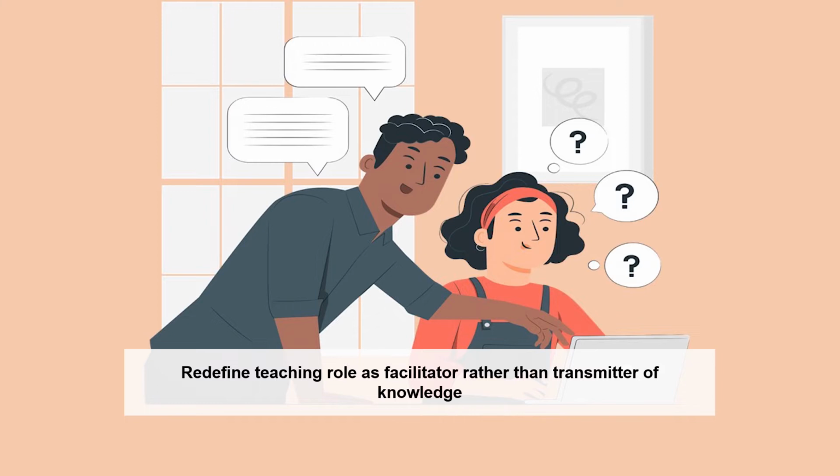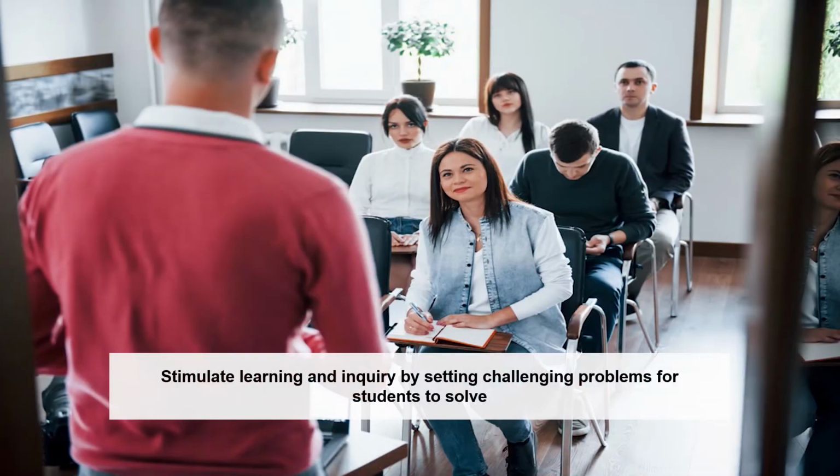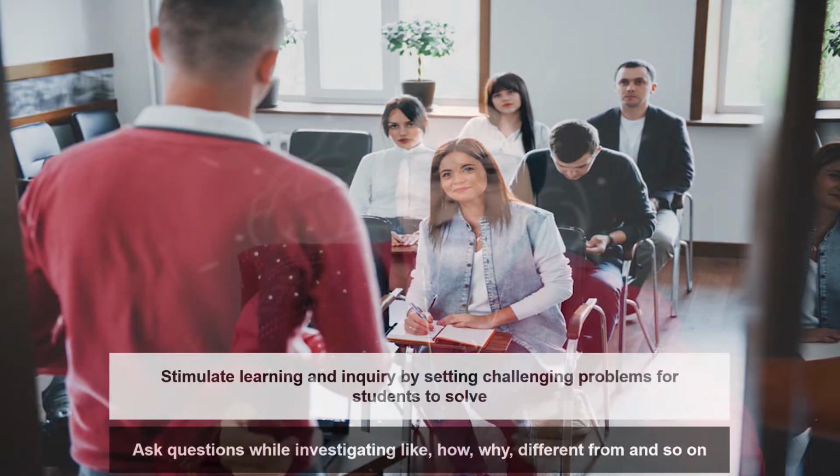When we think about our students, then we can say that students are actively learning and gaining learning experiences. The next point is, for distance teachers, it stimulates learning and inquiry by setting challenging problems for students to solve. For students, we can ask questions while investigating, like how, why, different from so and so.